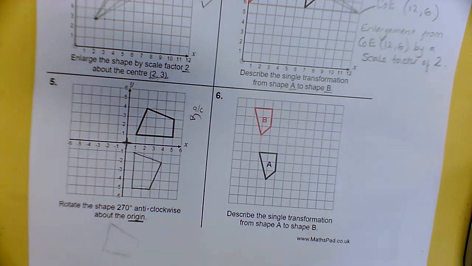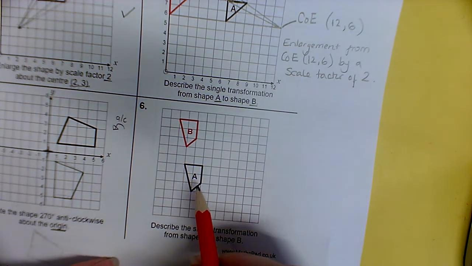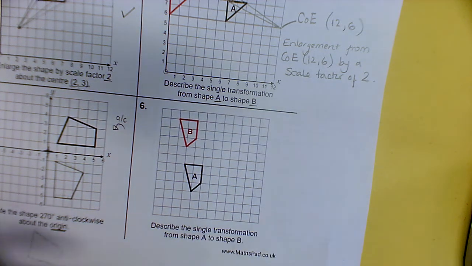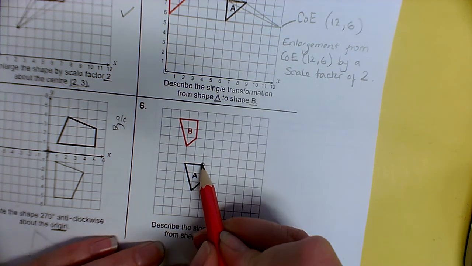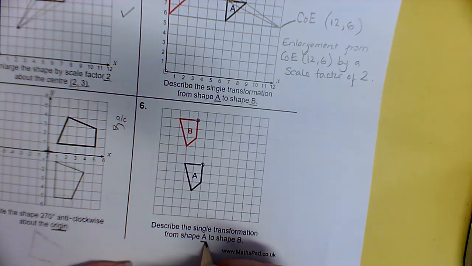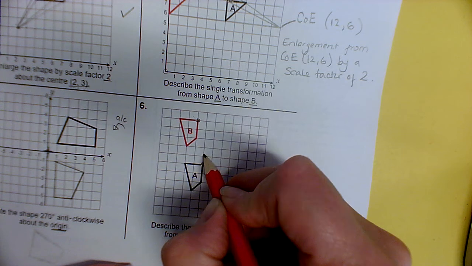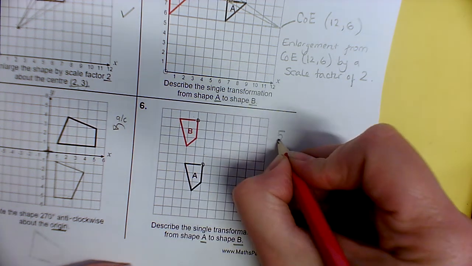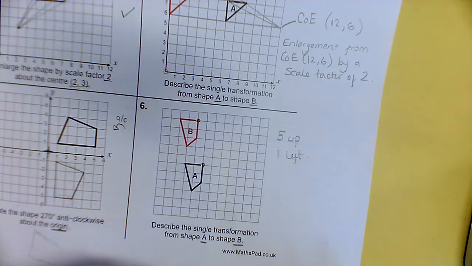If we now look at question 6, it's asking us to describe the single transformation again, so from shape A to shape B. So I'm just going to look, I can see the shape hasn't moved or changed, well, it has moved, sorry, but it hasn't changed, it's not bigger or smaller, it hasn't changed anything aside from its position. So I'm going to pick a corner, this corner here, and I'm going to see how many squares I've moved to get from this corner to this corner, because it's from shape A to shape B. So I've gone 1, 2, 3, 4, 5 up. So I'm just going to write that down, 5 up, and I've gone 1 left.